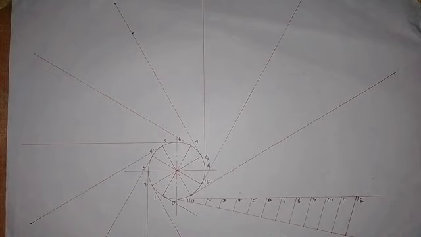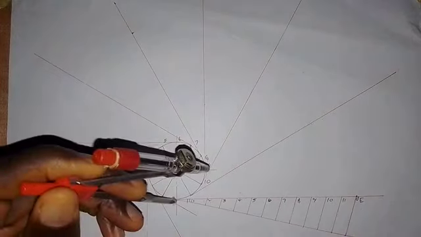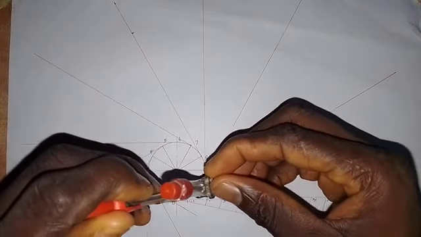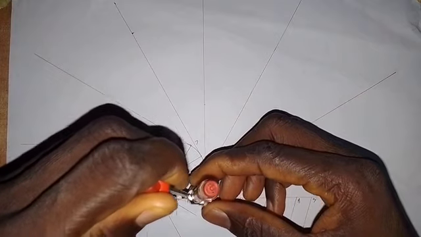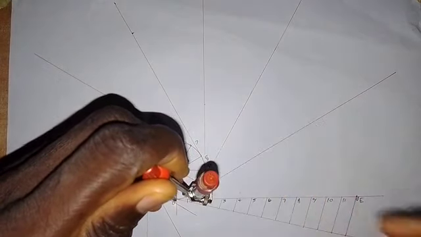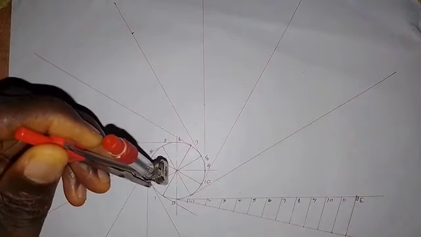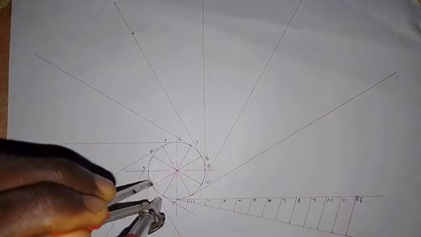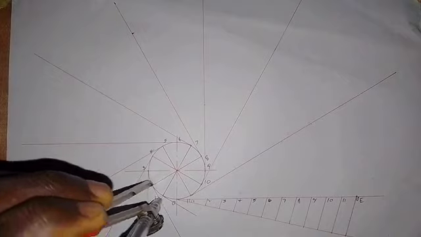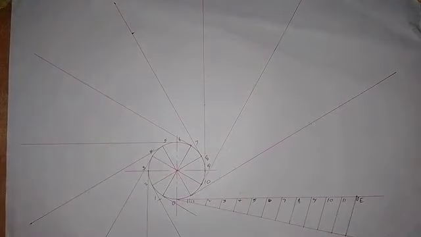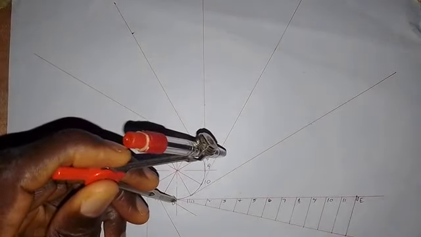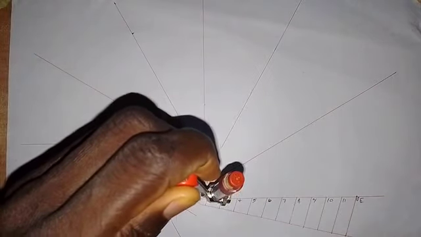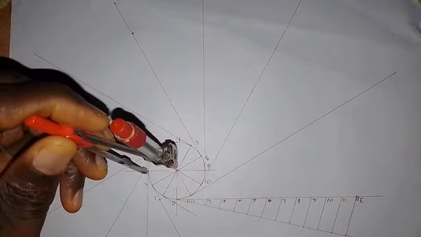So the next thing that we are going to do is that from this point 0, I put the pinpoint on my compass at point 0 here, and I will extend it to point 1 on this line. As you can see here, then I will put at point 1 here, on the circle. Then I will make an arc like this. Then I put at point 0 and I will extend it to point 2 on this line. Then I will put it at point 2 here.